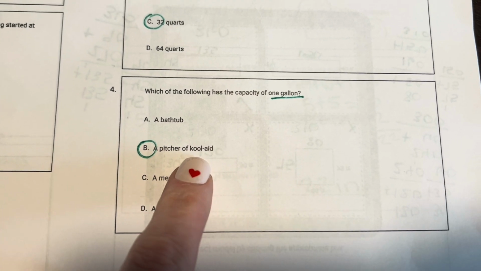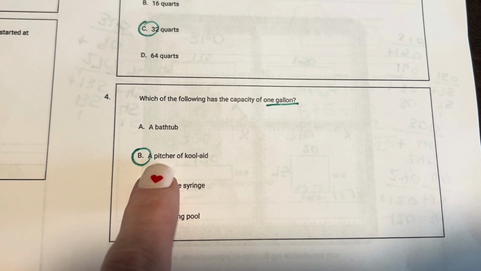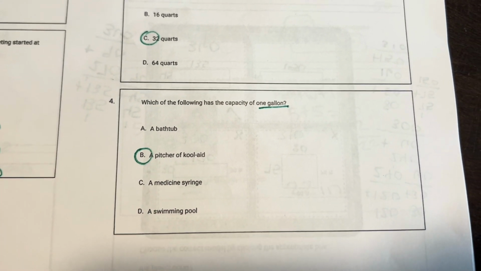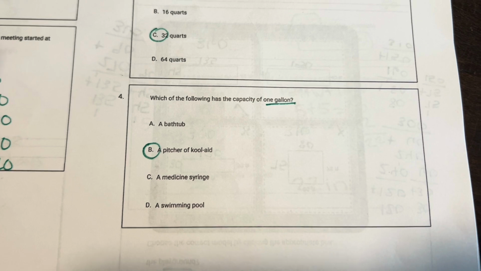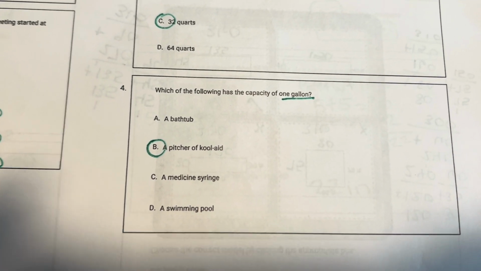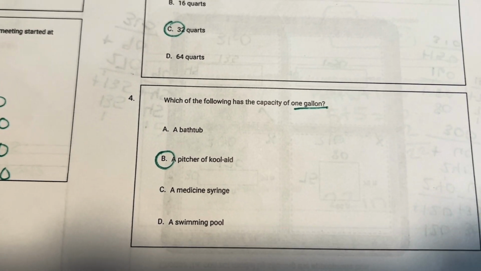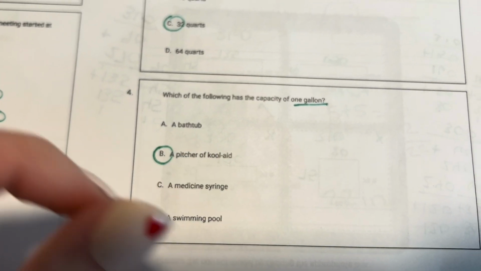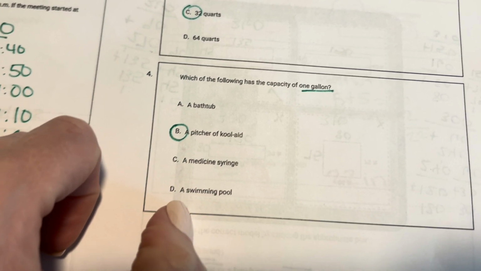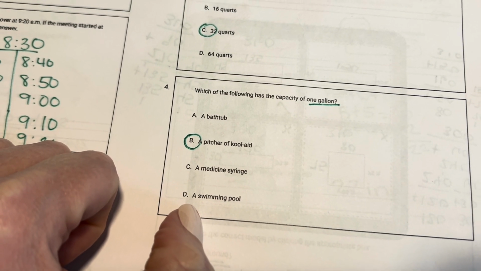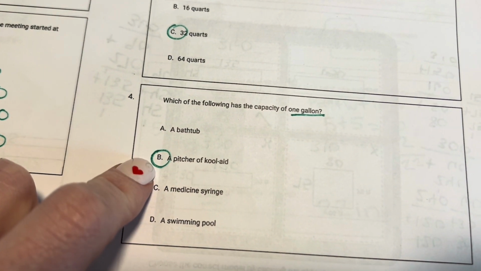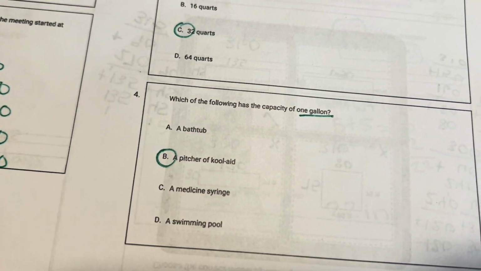A pitcher of Kool-Aid, a lot of you didn't know what a pitcher was. A pitcher of Kool-Aid, a pitcher of tea. When you've seen your parents or your grandparents make a pitcher, they put the tea or the Kool-Aid in there, then they pour water in it, and then they stir, and it's a big container. A medicine syringe, that's not a gallon, that's going to be milliliters. Remember, that's how you take that little medicine cup when you're sick. Or a swimming pool. Well, a swimming pool is going to be several gallons also. It's bigger than a bathtub. So the correct answer should have been B. All that took was a little thinking.